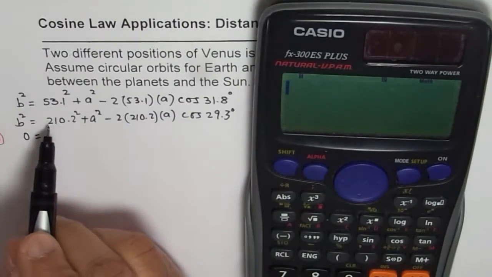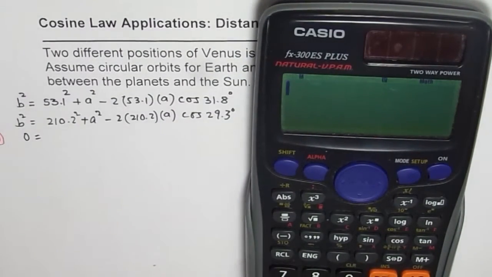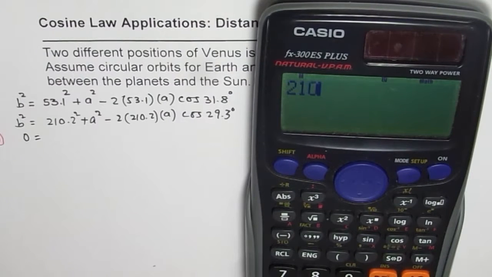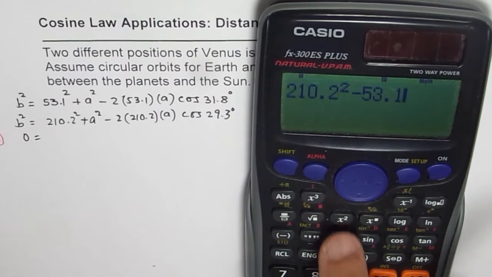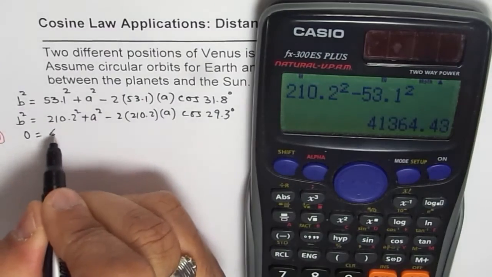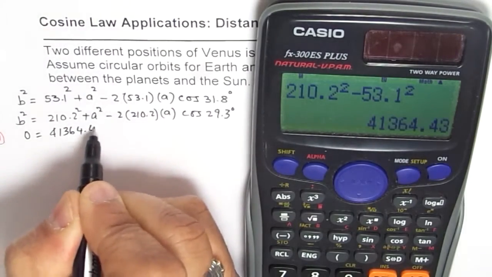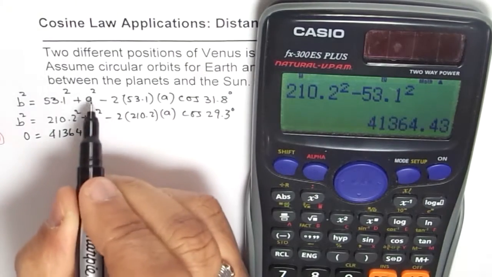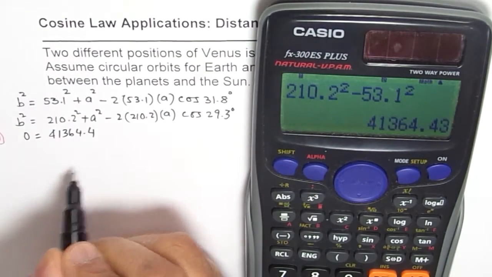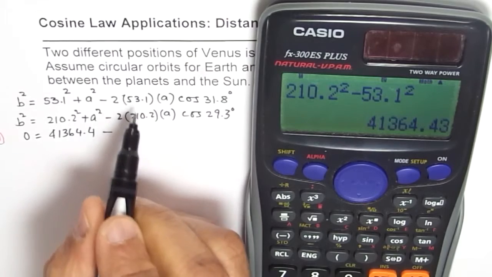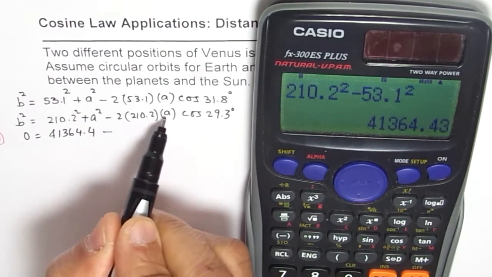So 210.2 square minus 53.1 square equals 41364.4, right?